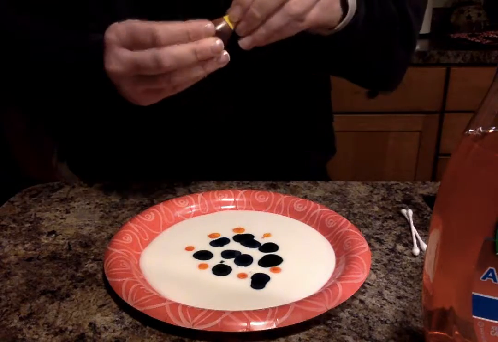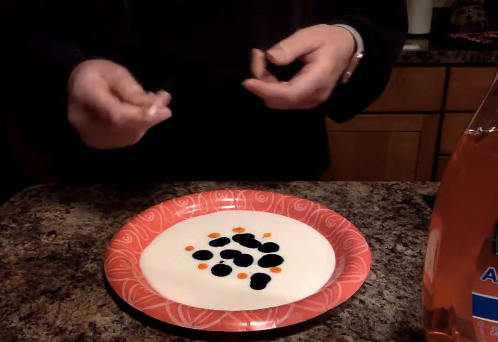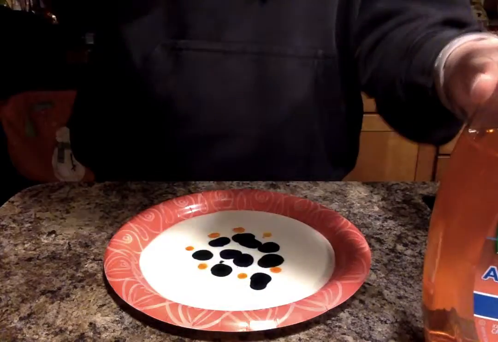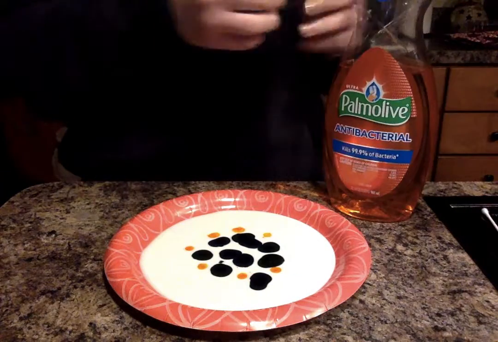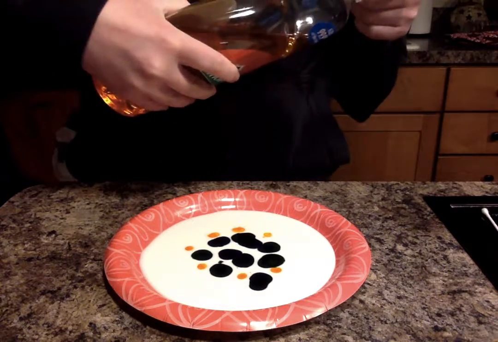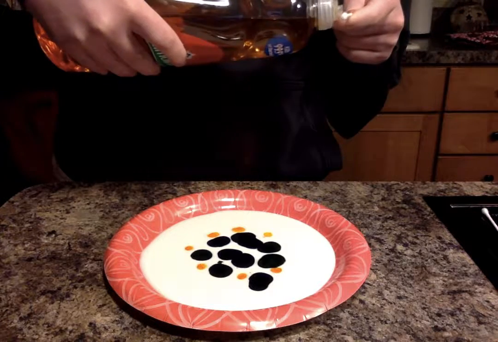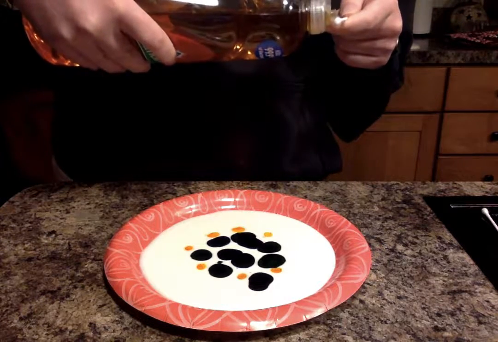Okay, cool. So next what I'm going to do, and this is going to be the fun part, I'm going to take a Q-tip, and I'm just going to put a dot of our dish soap onto it, and then we are going to touch the Q-tip and soap to the milk, and we're going to watch what happens.